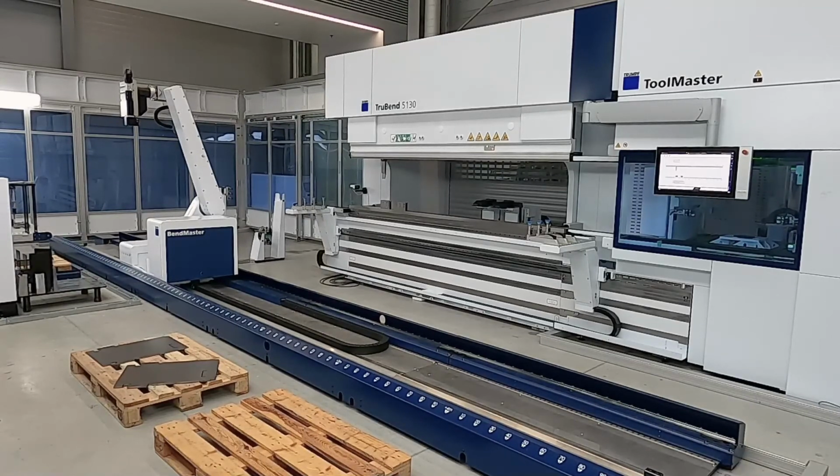Depending on the tool type, the Toolmaster needs about 10 seconds to change one segment. So, within minutes, the entire set of bending tools needed for the next order is set up. If you usually need around 10 or 15 minutes for a tool change with one operator, now the whole process can be automated in just 1 to 3 minutes.